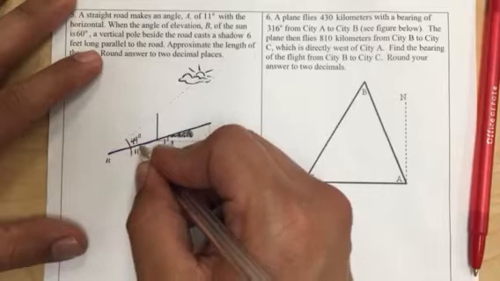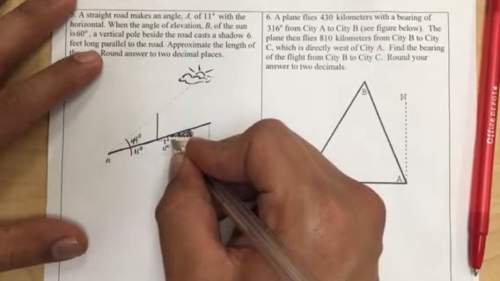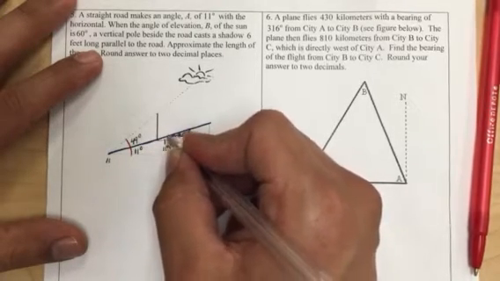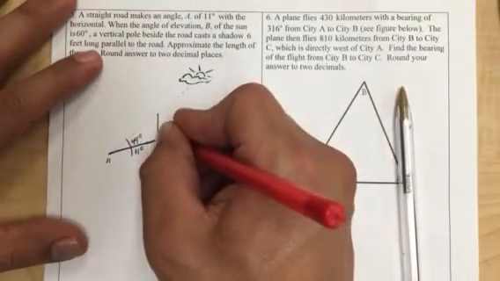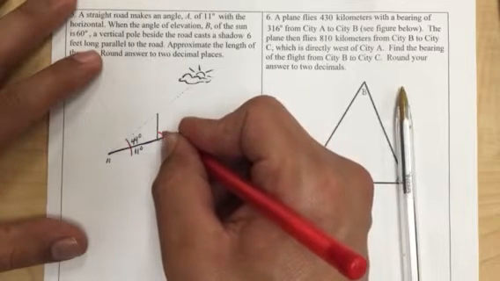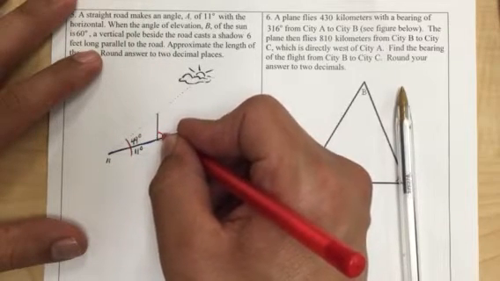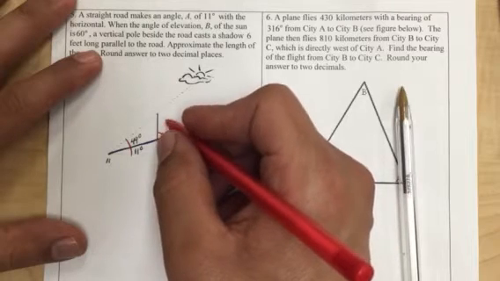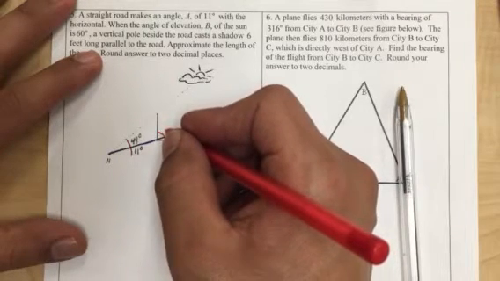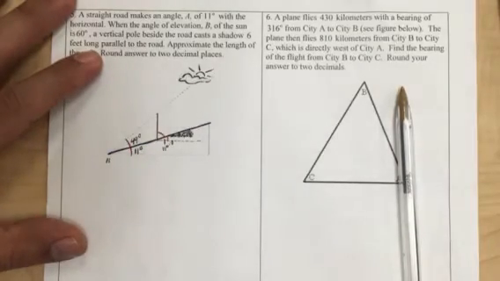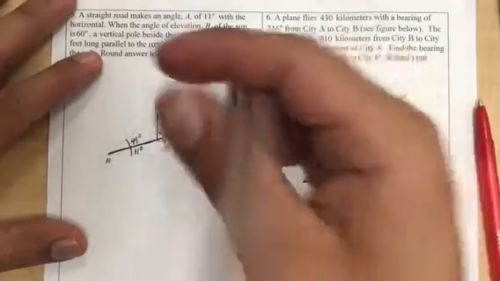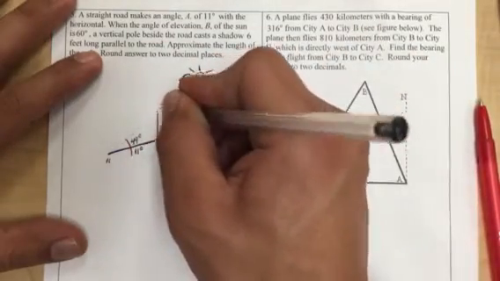Same thing as down here, because the road is straight, so it's still going to make an 11-degree angle with the horizontal over here. But this is going to help me figure out what the rest of this angle is. Since these two are complementary angles, they add up to 90, so I can figure out this one by subtracting 11 from 90. 90 minus 11, it's 79, I'm sorry. So this angle right here is 79 degrees.